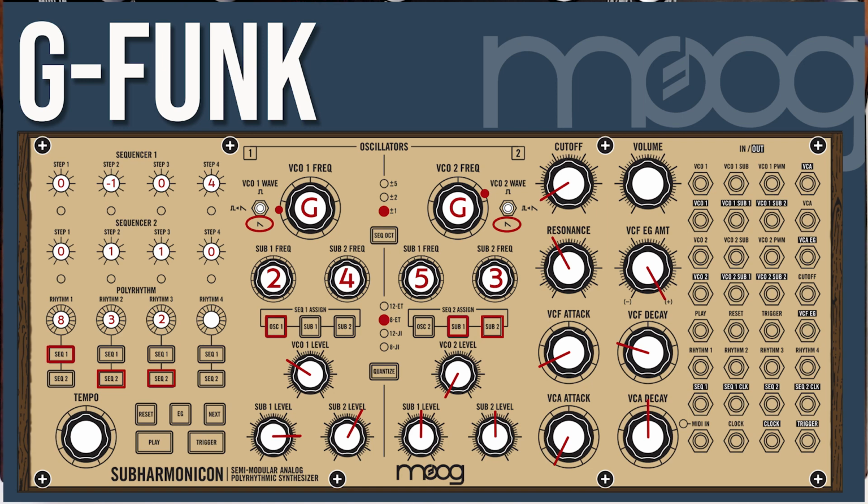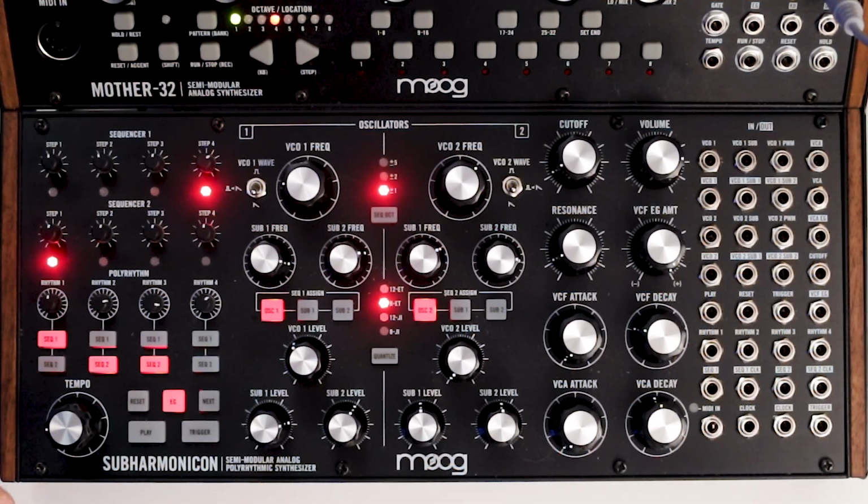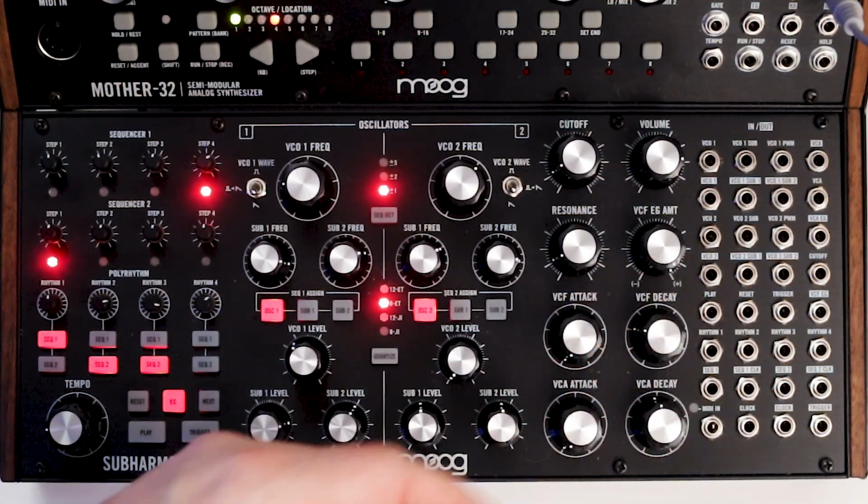Alright, so the next patch we're going to dial in is called G-Funk. Here is the patch diagram. Once again, these are going to be up on my Patreon page, and I'm going to be adding more at the end of the month. So this actually doesn't use the patch bay at all.